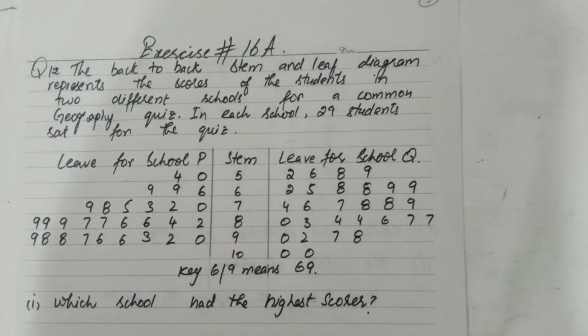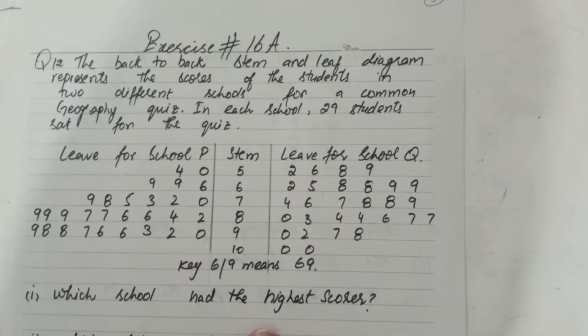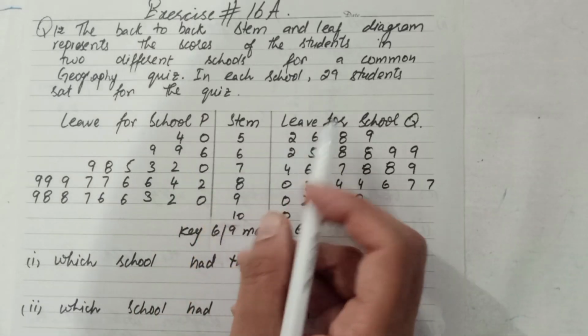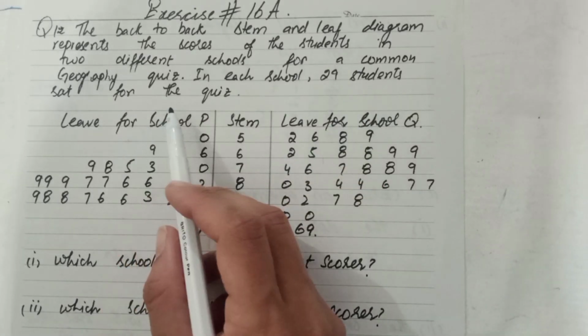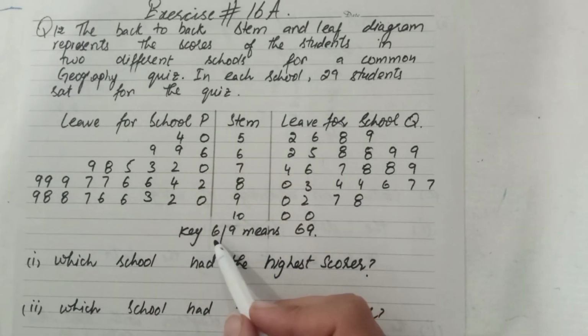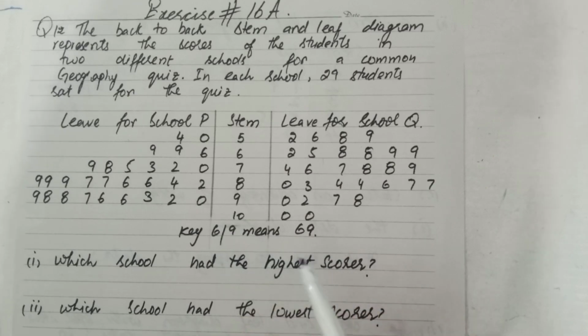Now students, question number 12. The back-to-back stem and leaf diagram represents the scores of students in two different schools for a common geography quiz. In each school, 29 students sat for the quiz. This is a stem and leaf diagram for two schools. This is school Q and this is school P. These are the stems and these are the leaves, and the key says that 6|9 means 69.